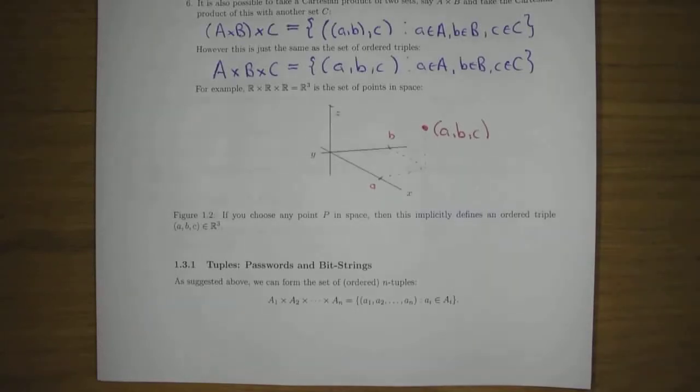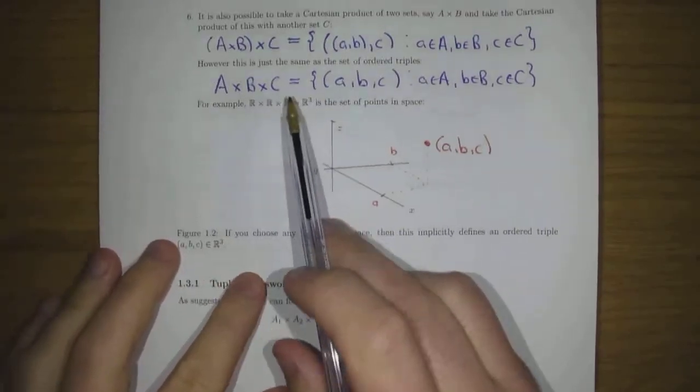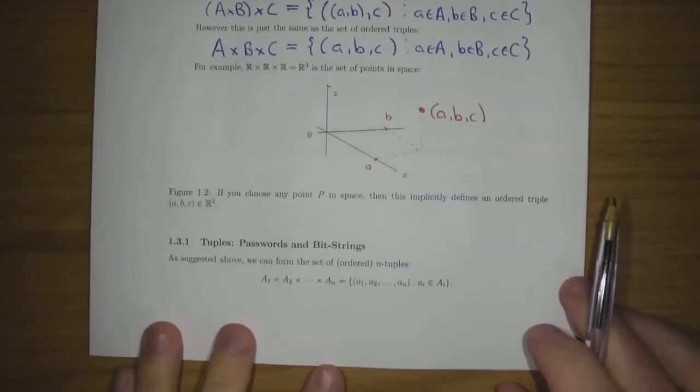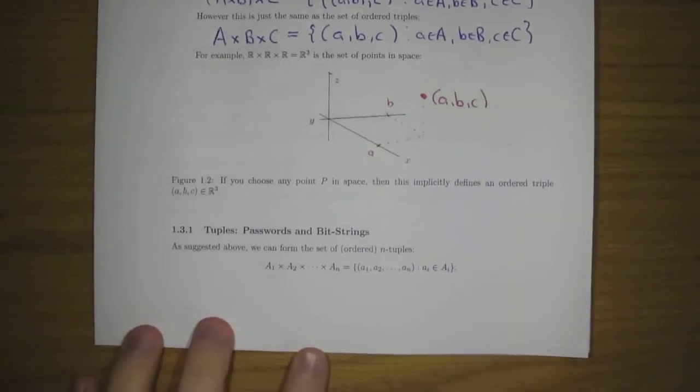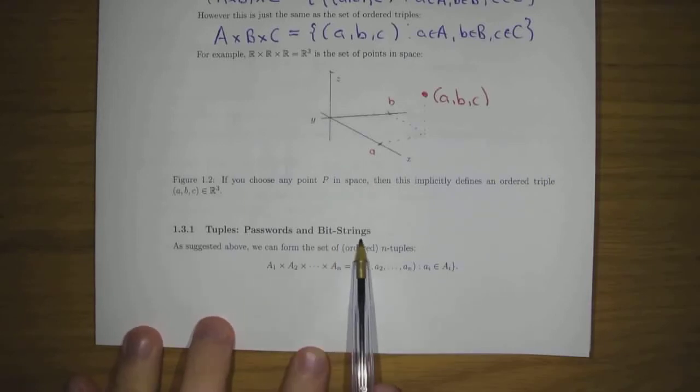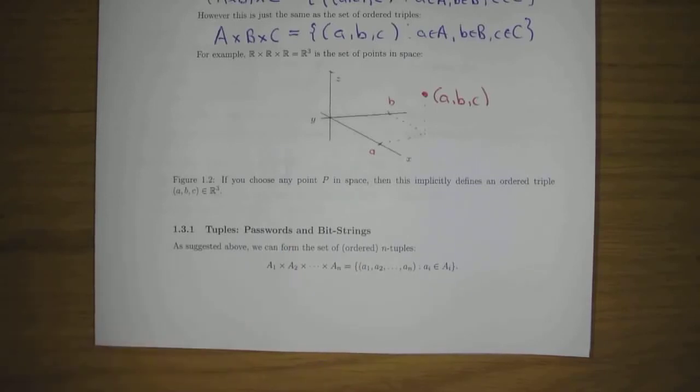Okay, in this lecture we're looking at Cartesian products, ordered pairs, and ordered triples, but we can keep going. We can talk about what are called tuples. If you want to talk about bit strings in terms of sets, or passwords in terms of sets, you're going to want to talk about ordered tuples.